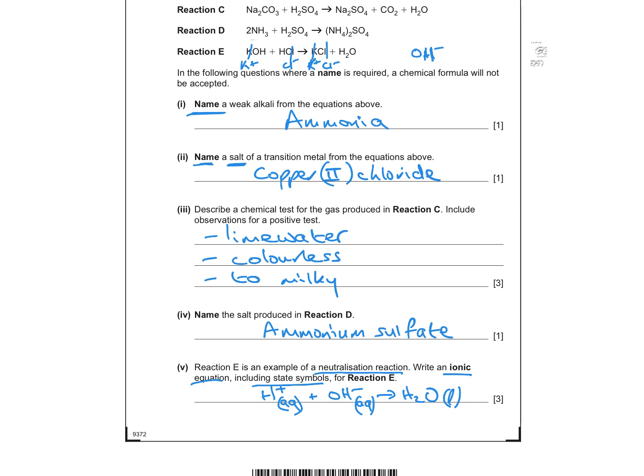And you can see that you've got H, which is going to form H+. You don't have H+ on the right hand side. There's going to be H+, and then you've got water. So that's where the ionic equation comes from. But as I said, when you see a question asking you to write an ionic equation for neutralization, this is what you write.